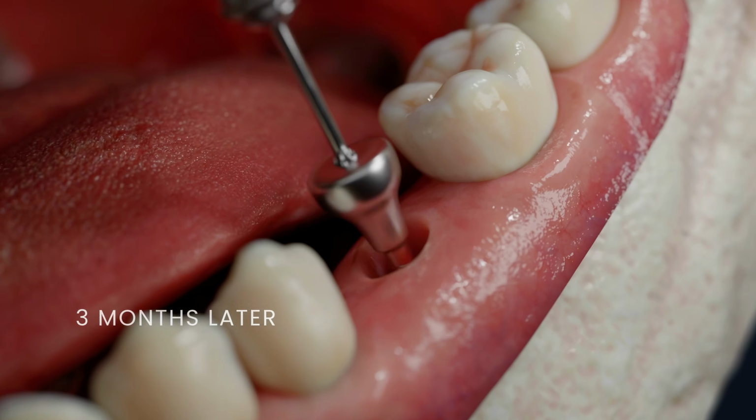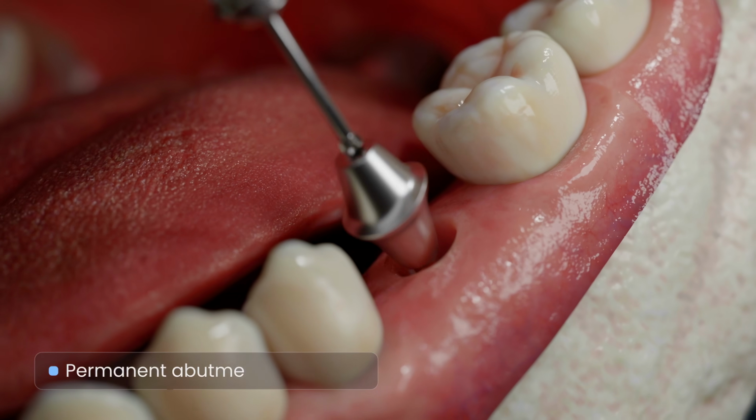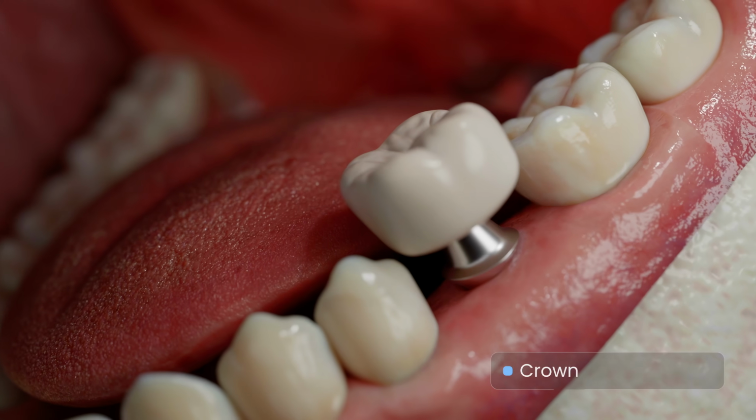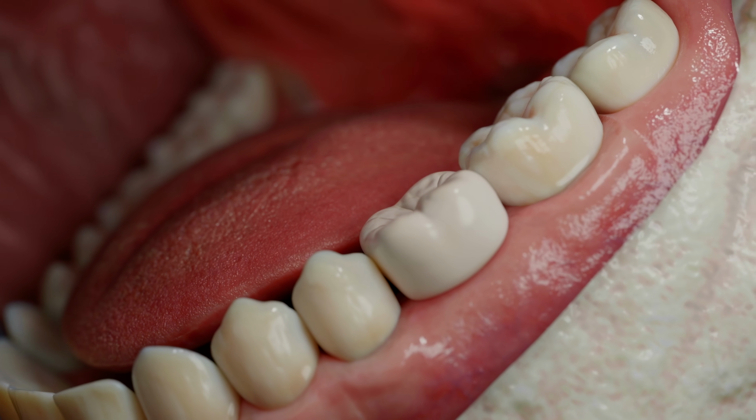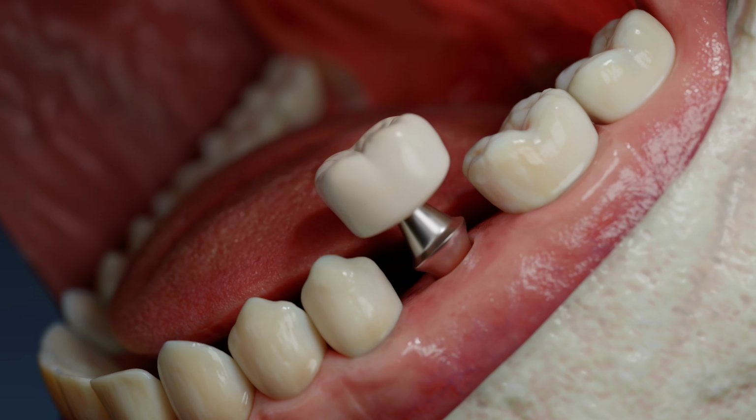After 3 months, the prosthodontist replaces the healing abutment with a permanent abutment. Impressions are taken, and a permanent crown is fabricated in a dental laboratory. The completed crown is secured to the abutment.